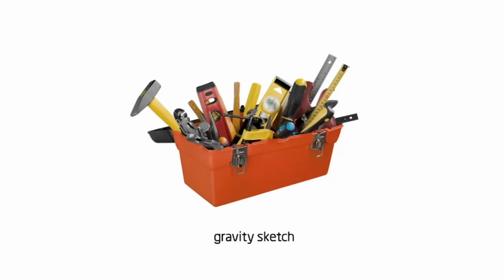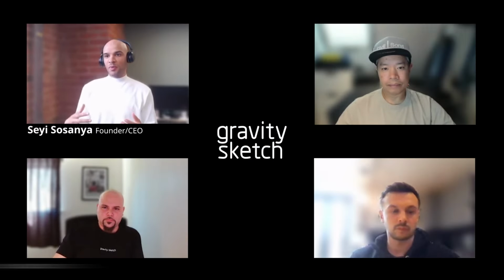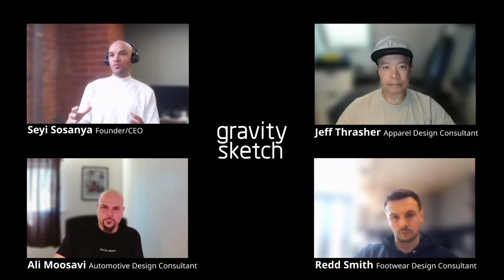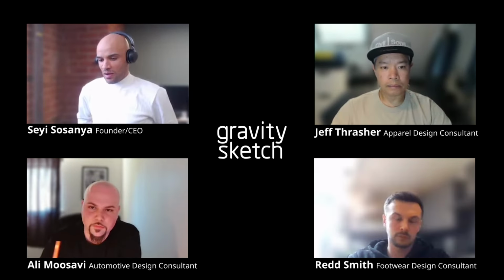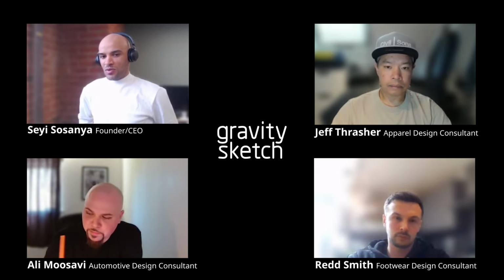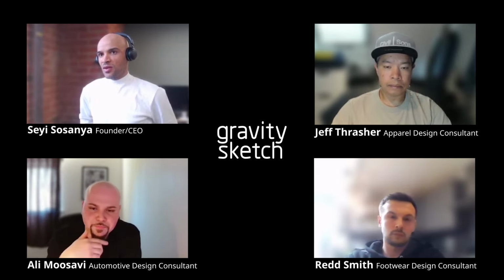The theme of this month for us is really around how GravitySketch can be used as almost like your toolbox or virtual studio. And how do we use this as a flexible space, not just as a creation tool, but as a tool to bring ideas in and out, have conversations, and fit it into various stages of the workflow.